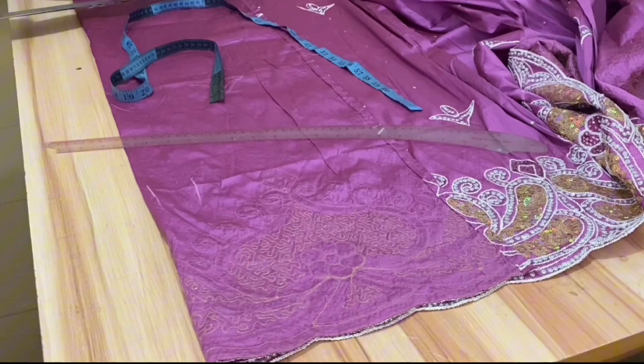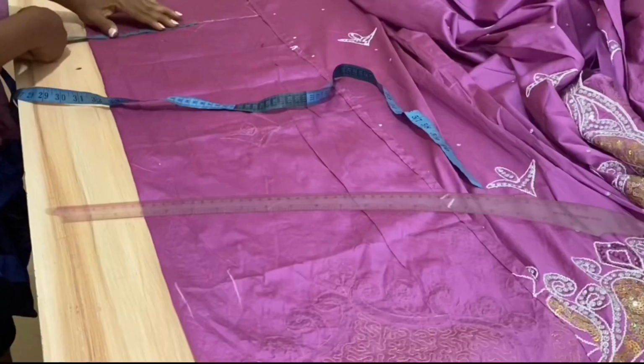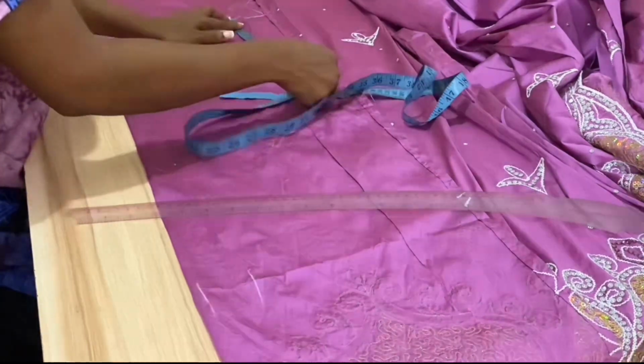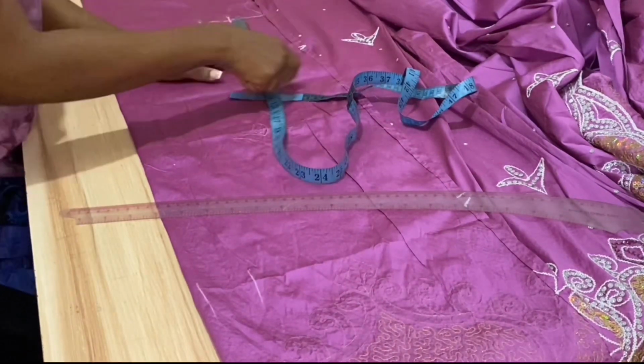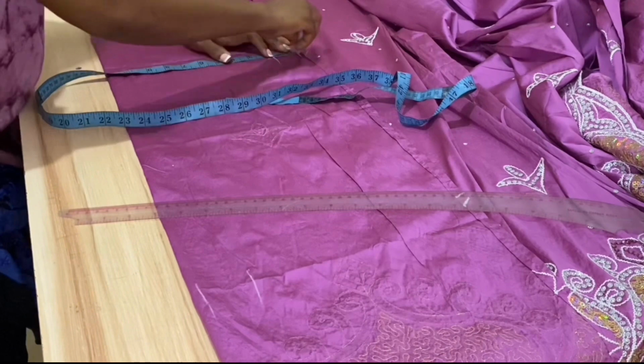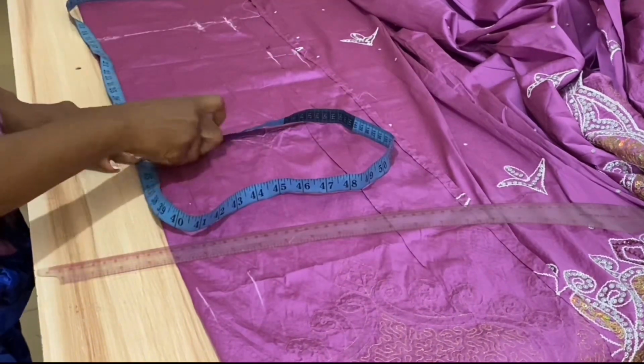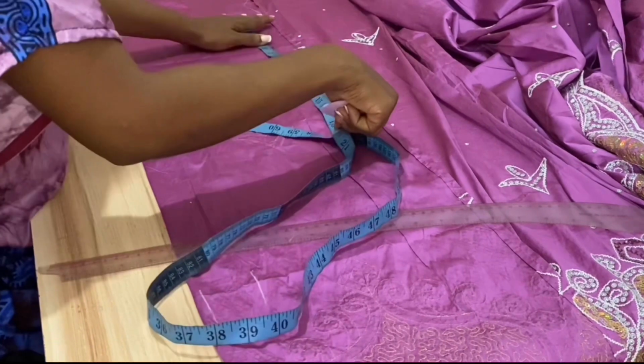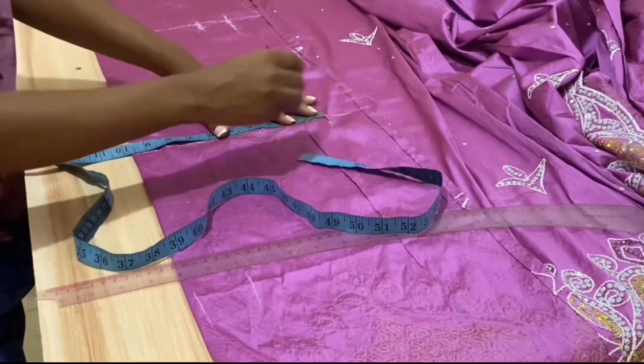Rule out the waistline, that is the starting point. On the waistline, mark the waist divided by 4 plus 2 inches. Come down by 9 inches to get your hip line. Divide your hip by 4 plus 2 inches and come down to the half length of the skirt. Here is 18 inches minus 1.5 inches from the hip measurement.